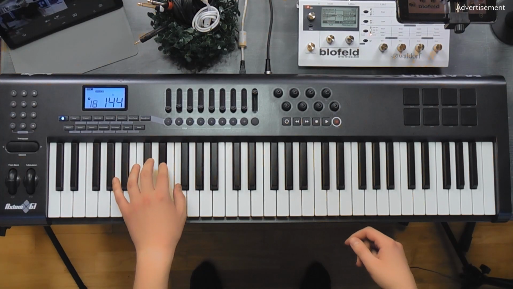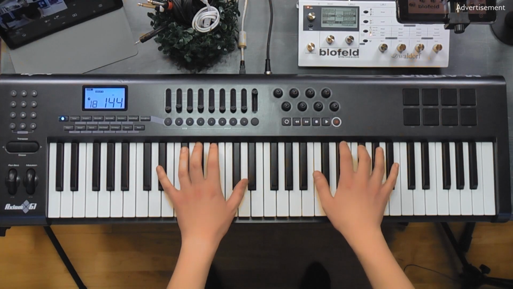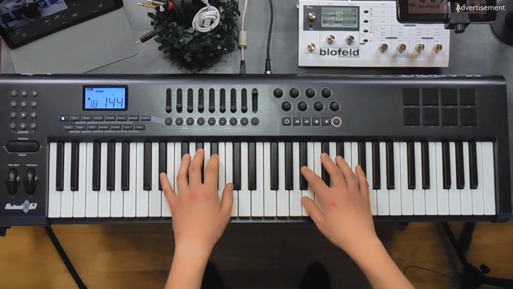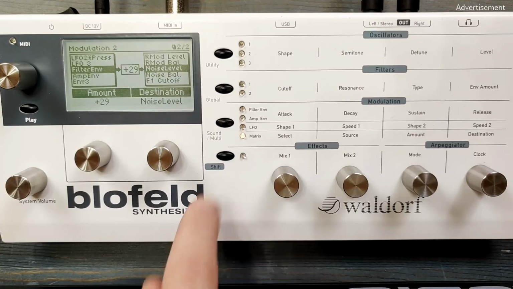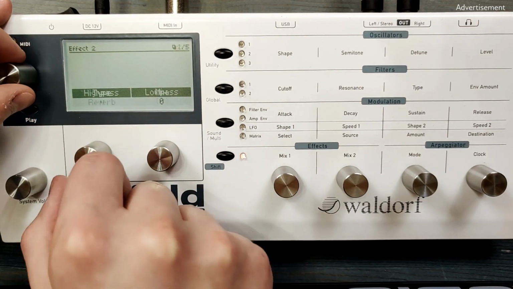It's interesting how these little parts can contribute to a sound. And if you're not using the effects, just as a reminder, you should turn them off completely.